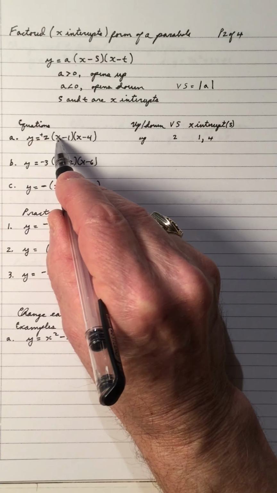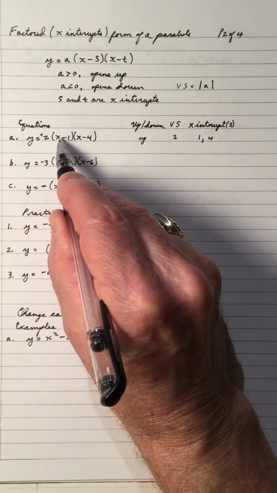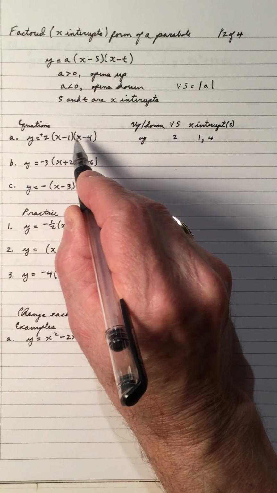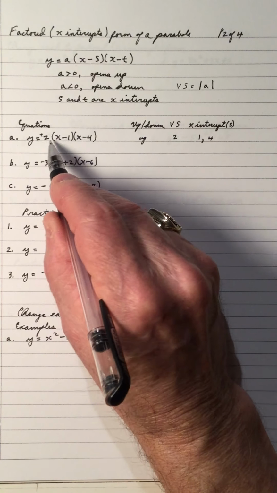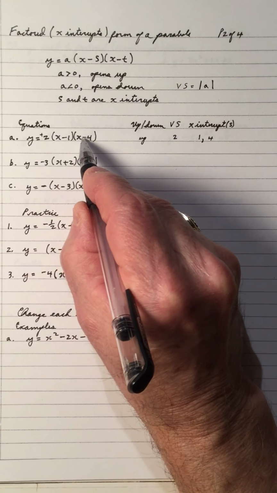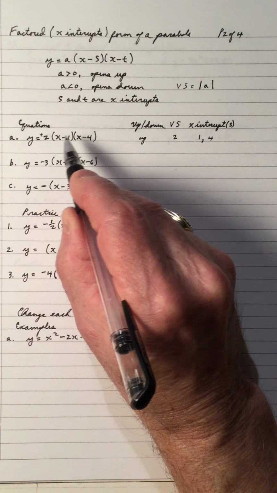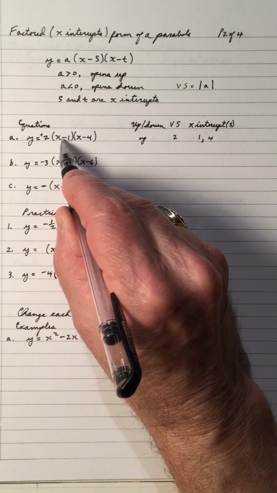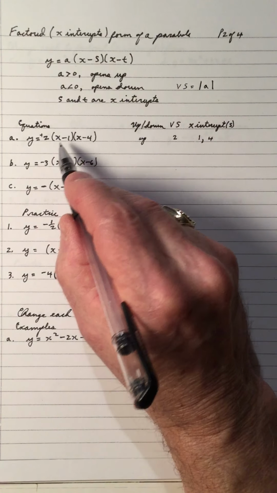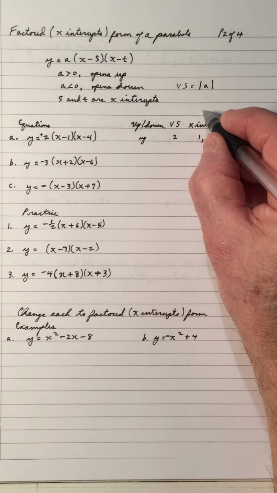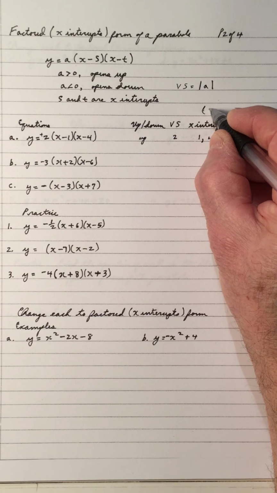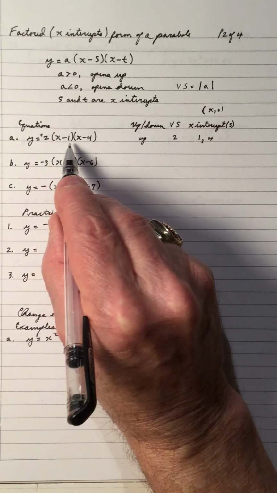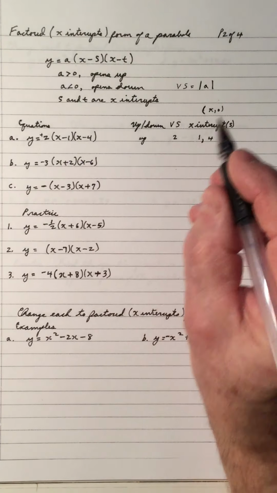If you put a 1 in the place of x right here, you get a 0. 1 minus 1 is 0. If you put a 1 here, you get a 5. But 0 times any number is 0. If you put a negative 4 in this x, you get 0. You put a negative 4 here, you get negative 5. So 2 times 3 times 0 still gives you 0, because the x-intercepts is when you have y equal to 0 in an ordered pair. So x-intercepts make the y value 0.